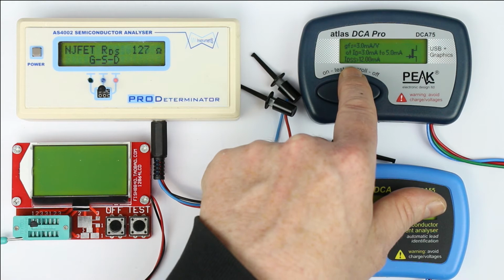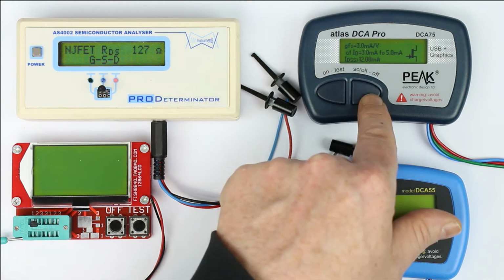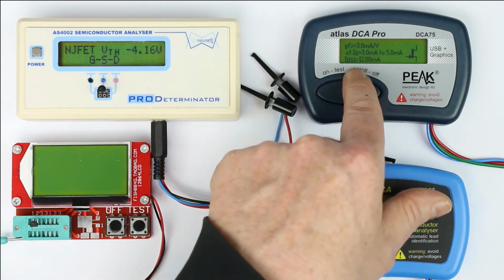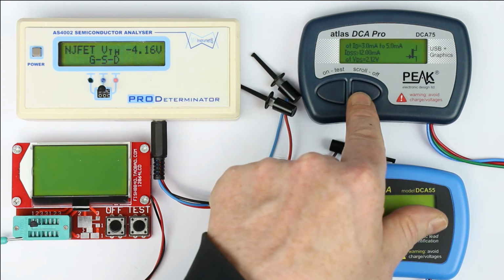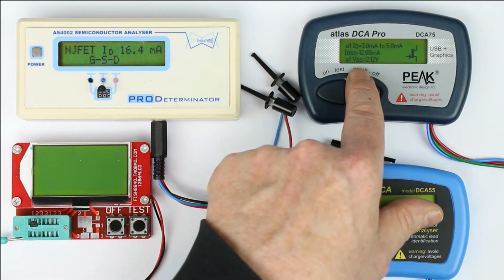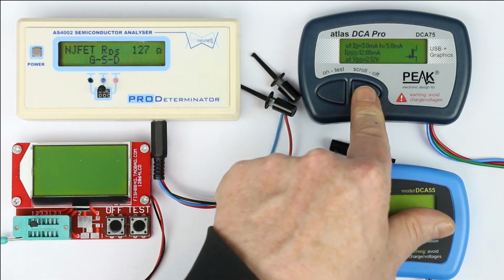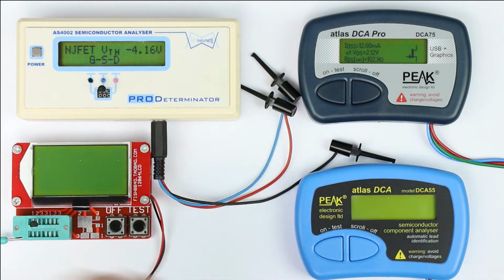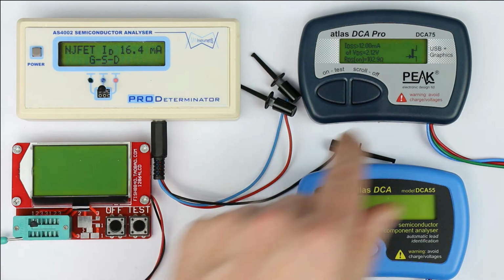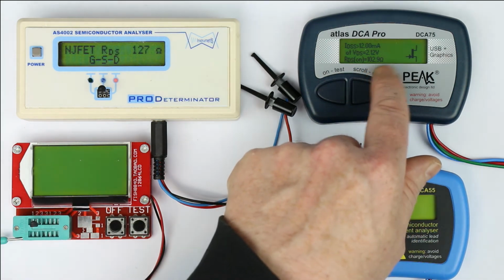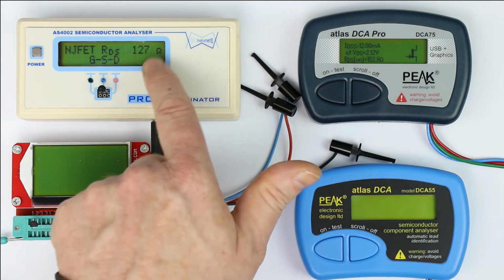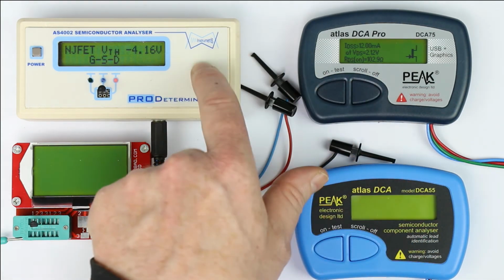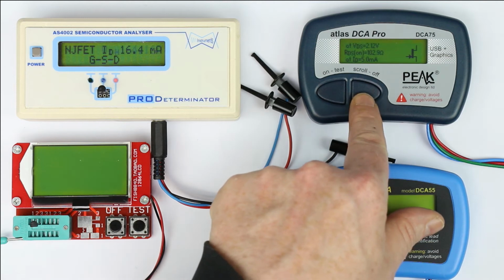And the drain source saturation current is greater than 12 milliamps, measured at a drain source voltage of 2.12 volts. So quite a lot of information. The RDS on, the on resistance of the drain source, is 102.9 ohms, relatively near to the 127 ohms we got from the AS4002.